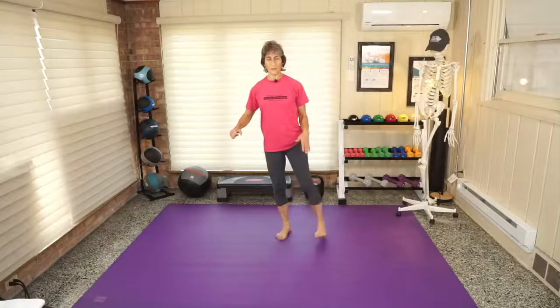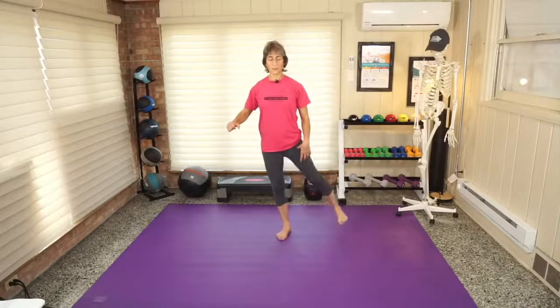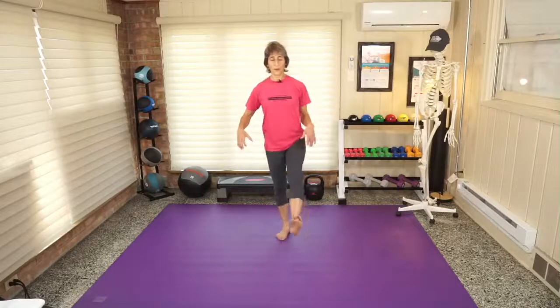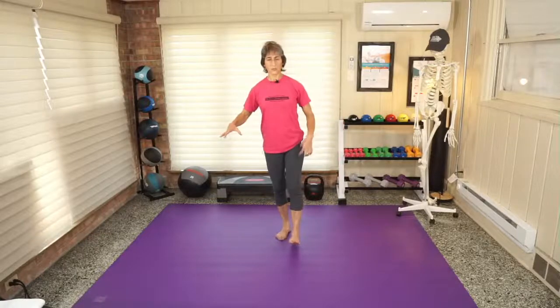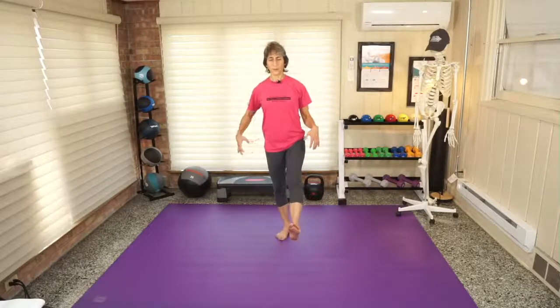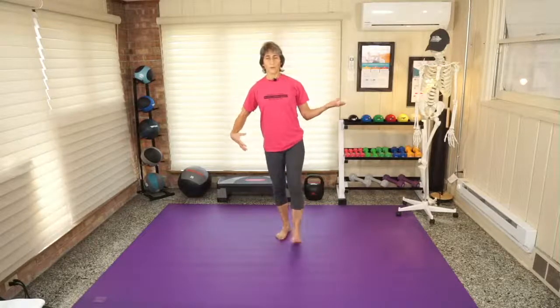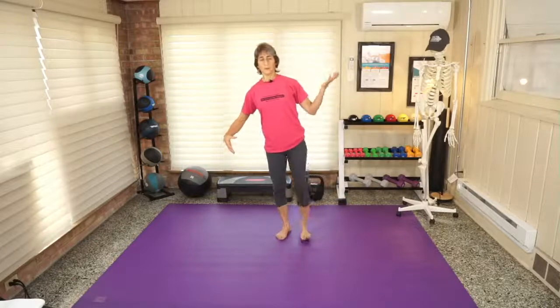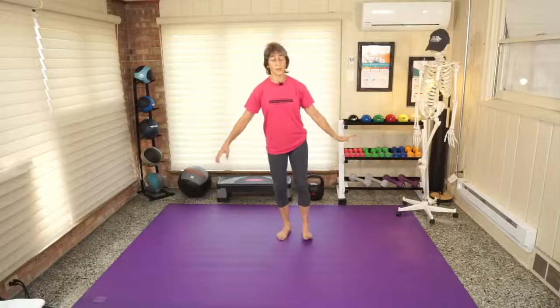Front and side. Even though we're moving this one leg, the other leg and hip are also working to maintain your balance. So we're really not just working this leg, we're working the other leg, the other hip, and we're working core, because the core helps us maintain our balance. If you get loose in the core, you'll notice your balance is not so good.